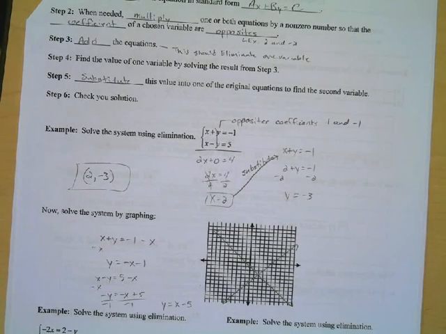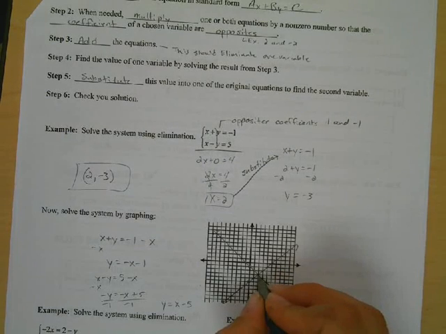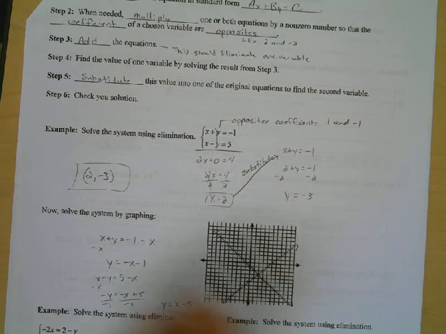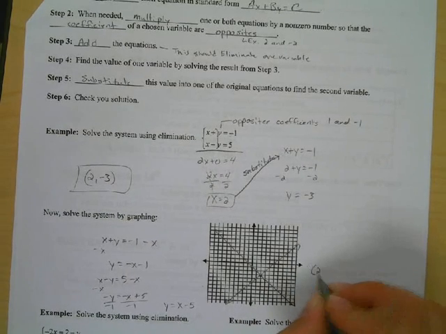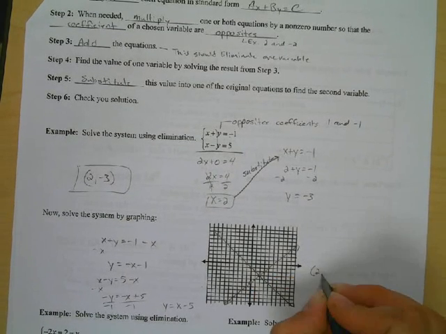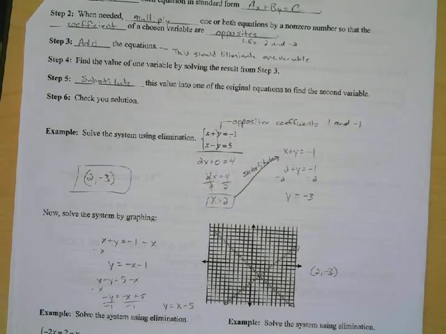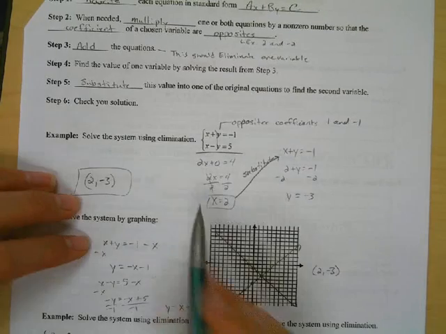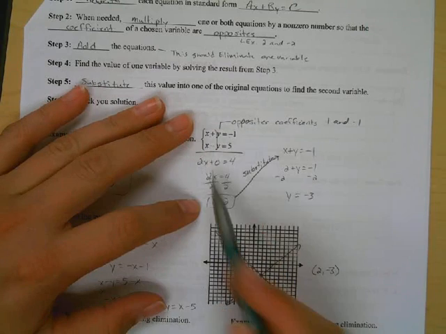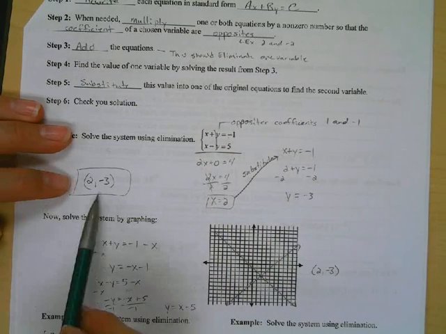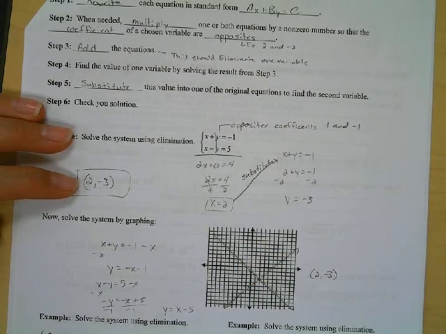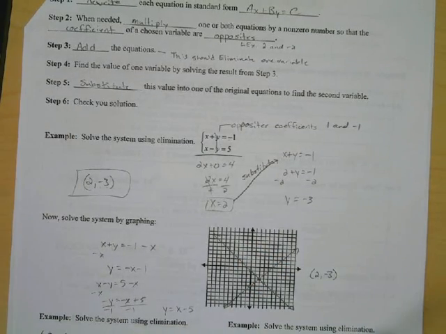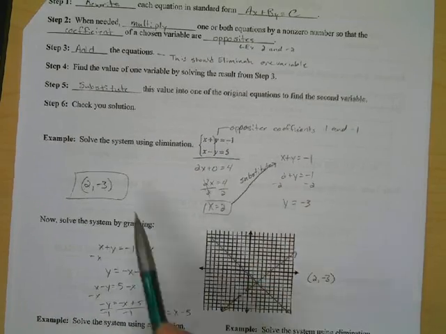Okay, so there is my graph, and now they cross at my solution. It just so happens to be 2 and -3. So that's exactly what this means. Whenever I eliminate and I find my variables and I have my coordinate point, that is the point where those two equations actually crossed each other. So that's 2 different methods for working the exact same problem.